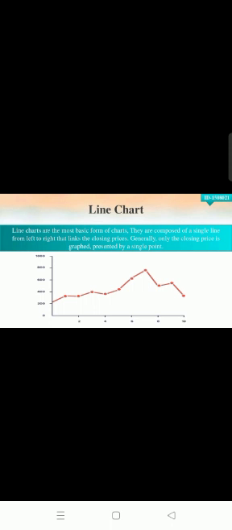These charts are prepared in very differentiated ways. So we can discuss the different types of charts in today's class. Among the charts there are so many different types. The first one we shall see is the line chart.